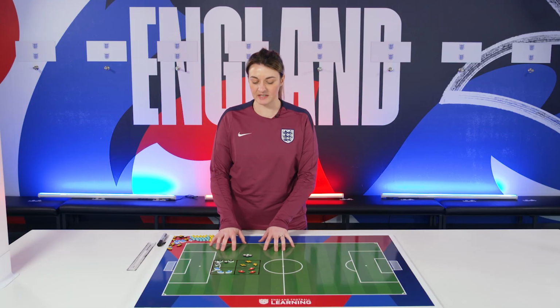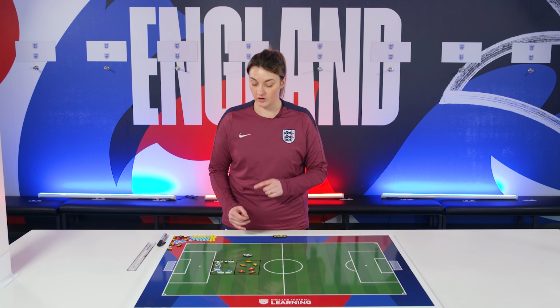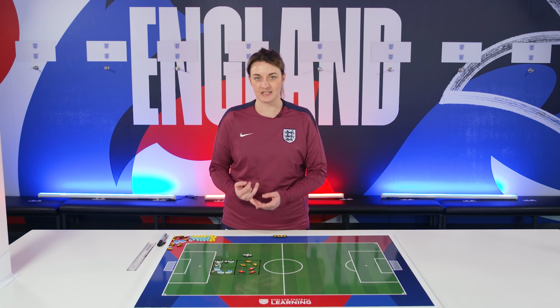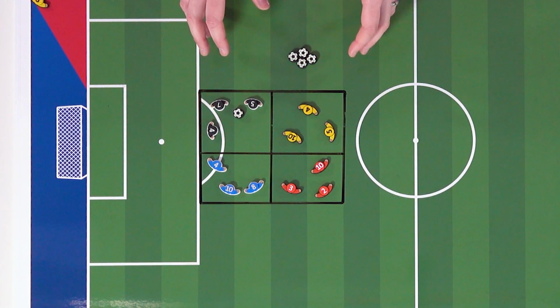So this is our arrival activity for week 2. This week we're going to be focusing on how we scan to be able to receive the ball, and thinking about the decision making around when we do receive the ball. Are we receiving to turn and play forward ourselves as an individual, or are we receiving the ball to pass forward immediately? So we're going to be in tight spaces for this arrival activity.